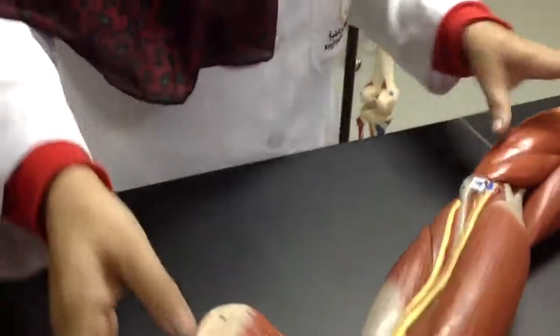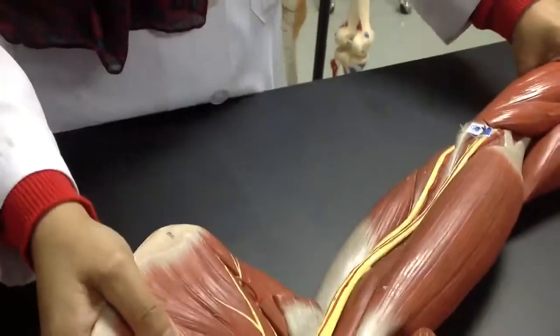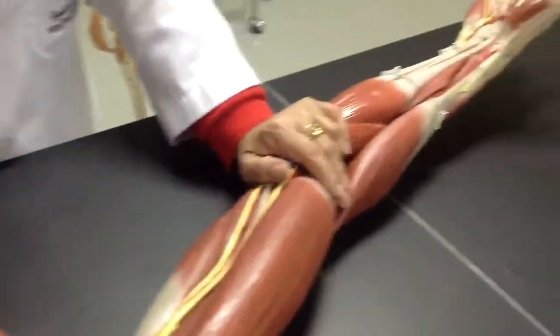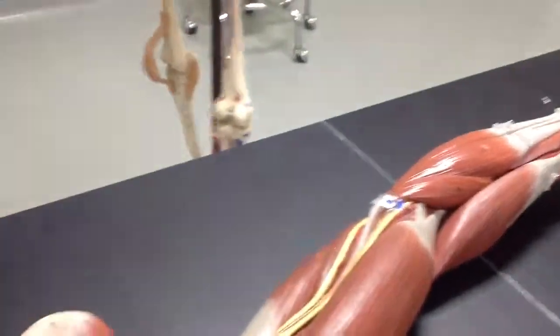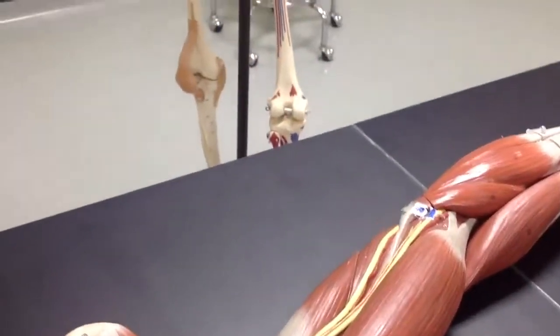Clear? Okay. So upper limb we finish. Okay, lower limb now. Lower limb, just give these things.